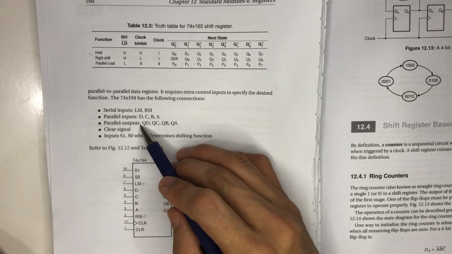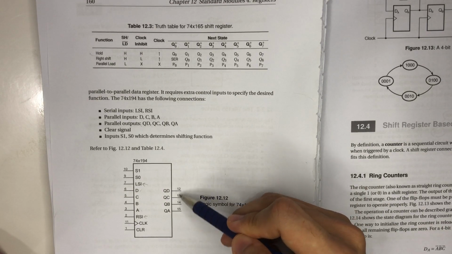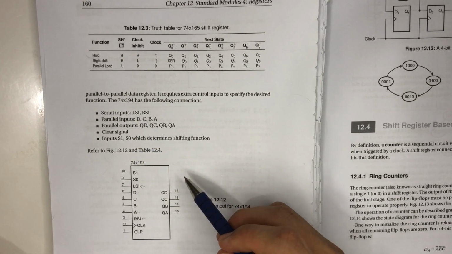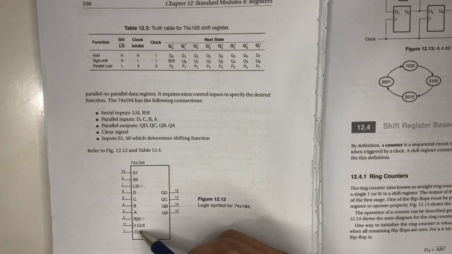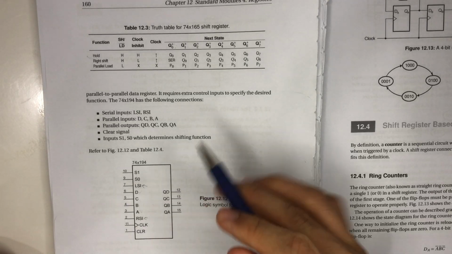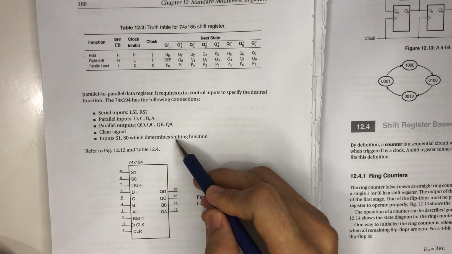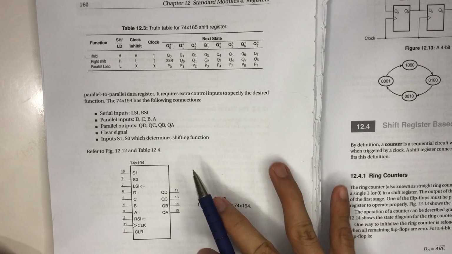Then you have the outputs here, QD, QC, QB, QA, and you have the clear signal here. And you have inputs S1, S0, which determine your shifting function.